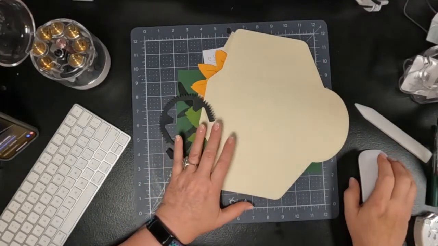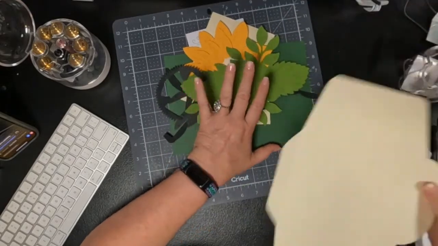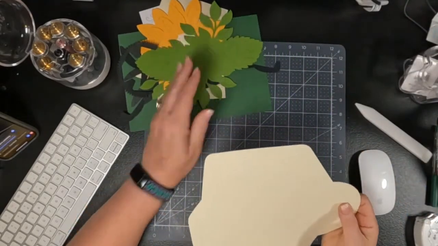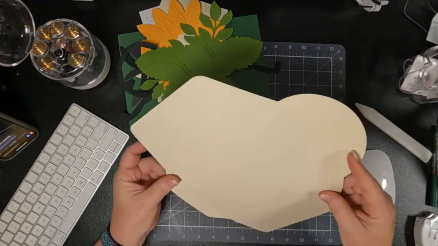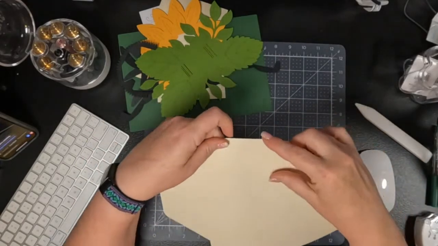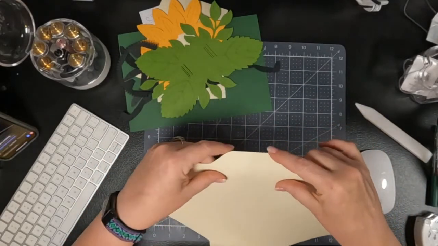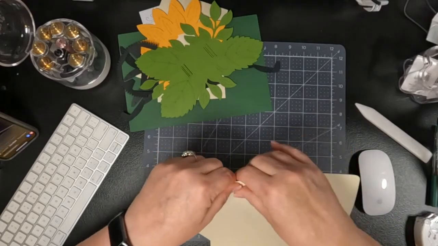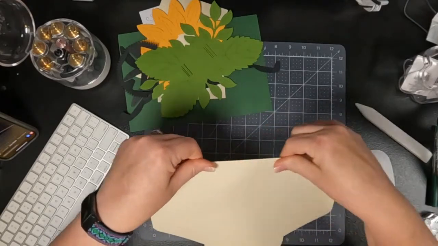So does that make sense to you guys? If you're having trouble with your cuts, check the paper, check the blade. They're two different things you have to check. And sometimes it's just the paper's too heavy for an intricate cut.